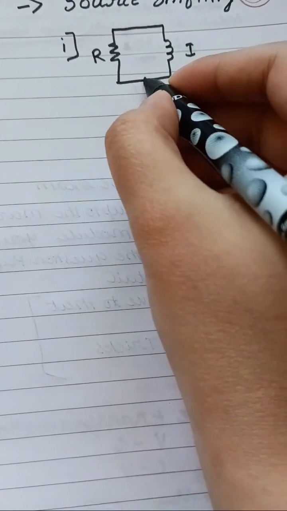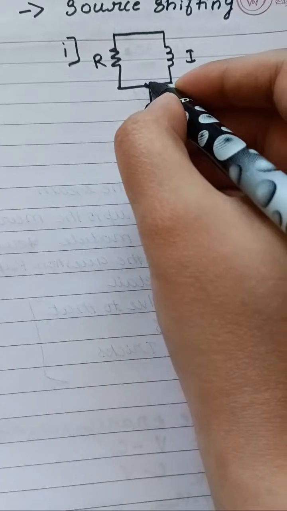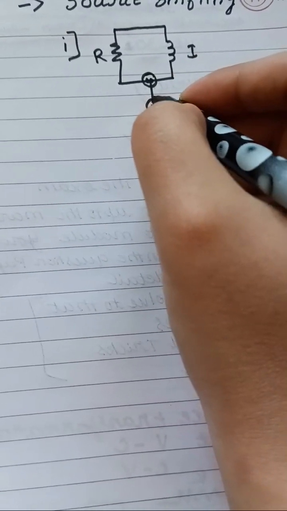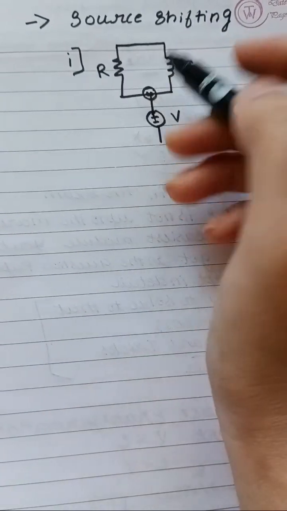As you can see, one end of the resistance and one end of the inductance is connected to one part, that is the positive part of this voltage, right? Here you have to observe properly.